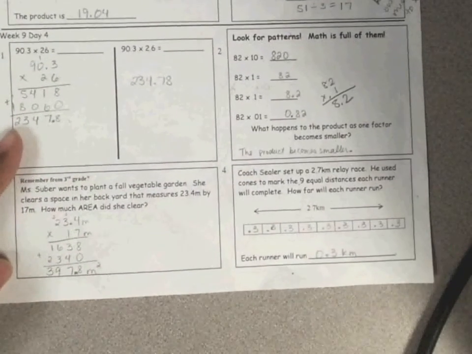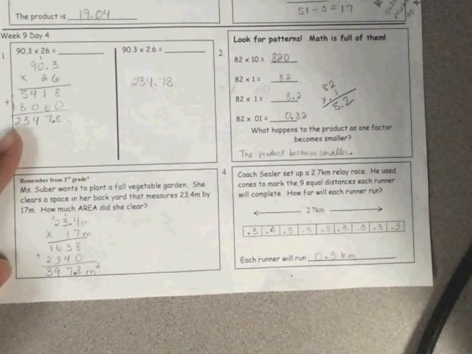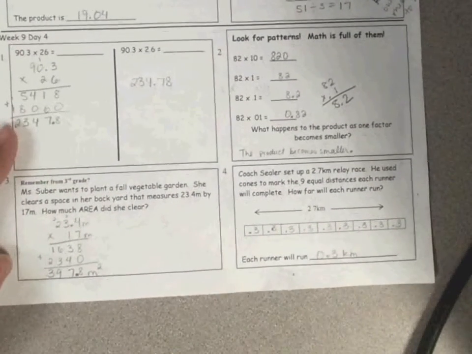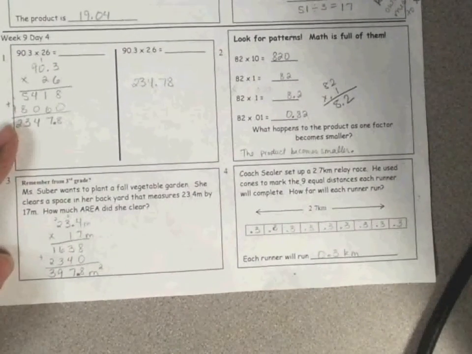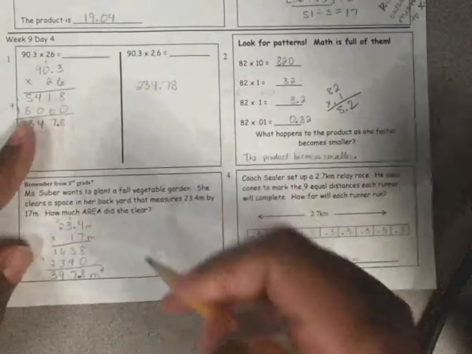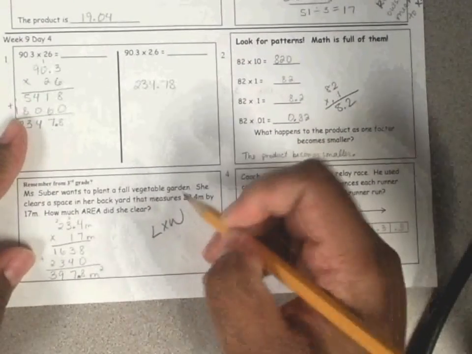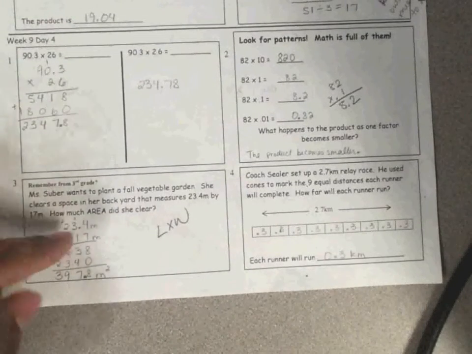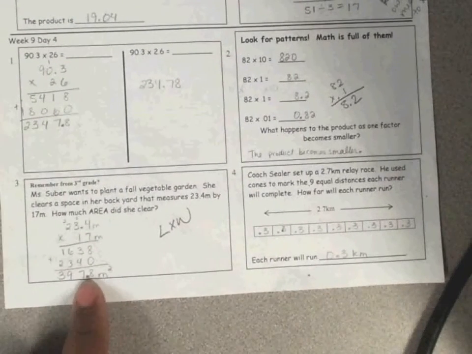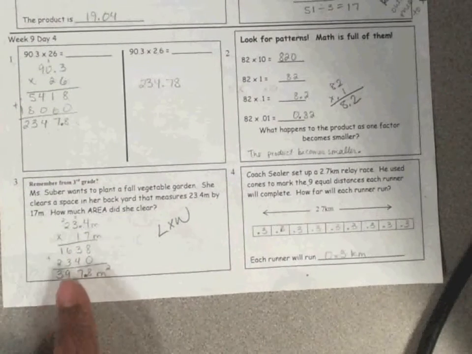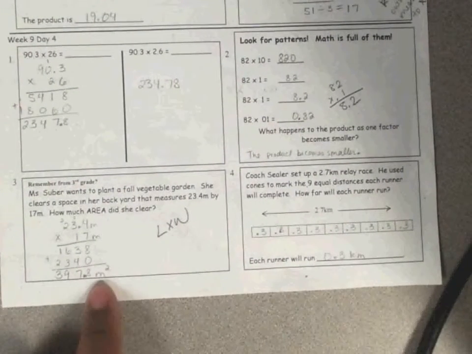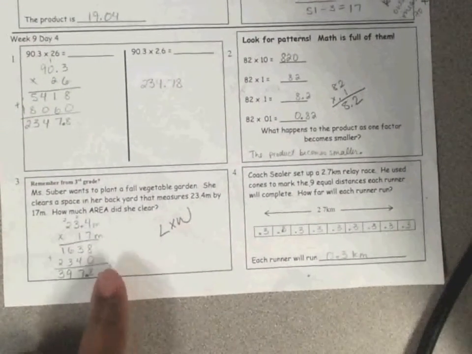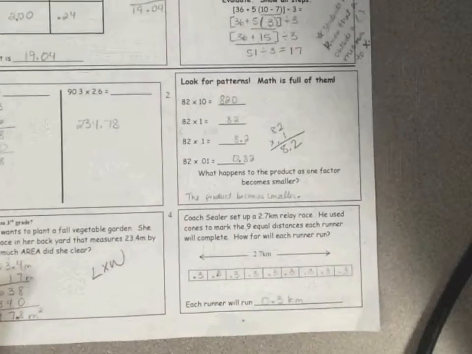Miss Saber wants to plant a vegetable garden. She clears a space in her backyard that measures 23 and 4/10 meters by 17 meters. My formula for area is length times width, so I multiply. I have 1 decimal place to account for, so I make sure that I put that there. And I have 397 and 8 tenths square meters.